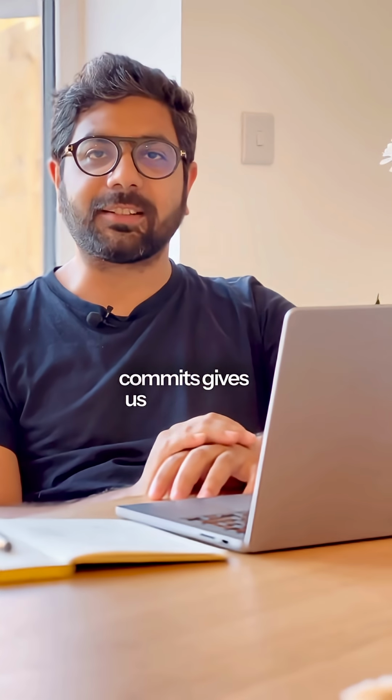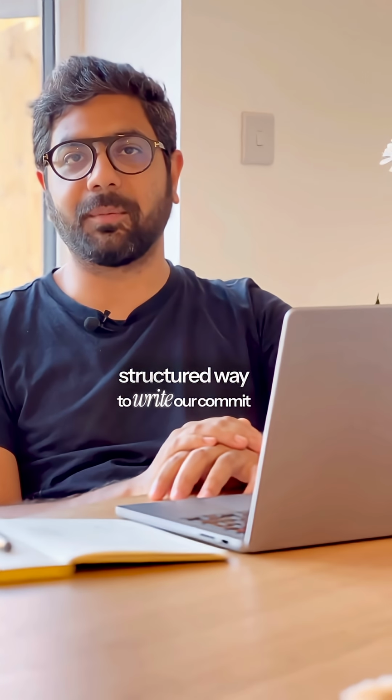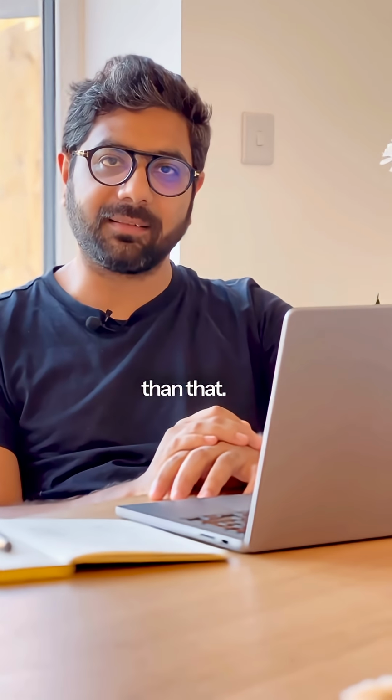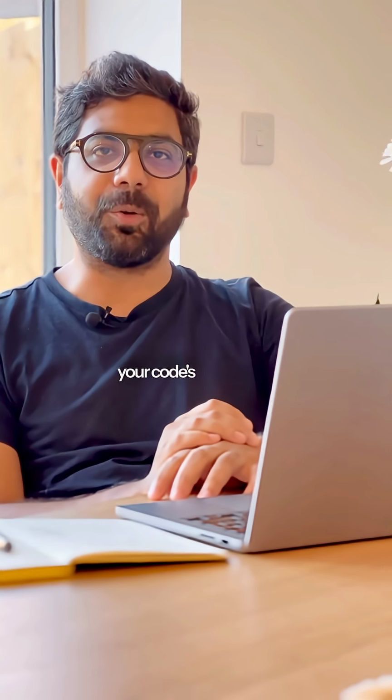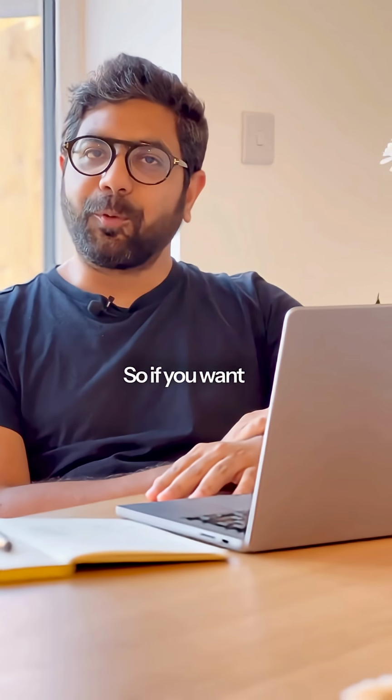Conventional commits give us a clear and structured way to write our commit messages. But they are more than that. They help us automatically generate changelogs, help with semantic versioning of the code, trigger our CI/CD pipelines, and communicate your code's journey better to others. So if you want to build an application that scales, start with this simple step.